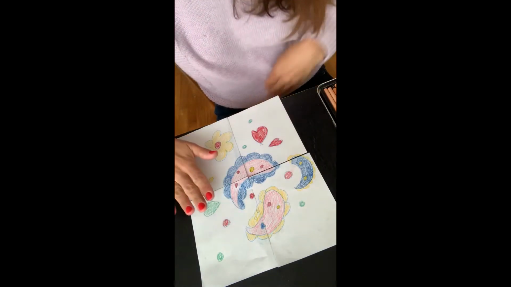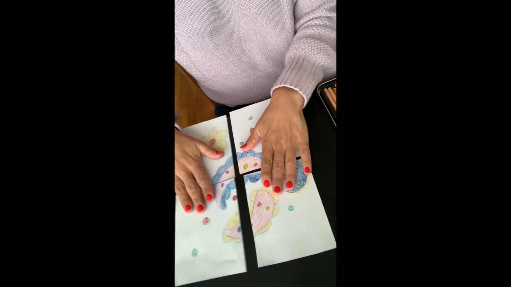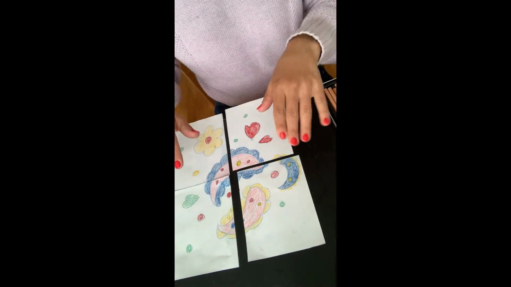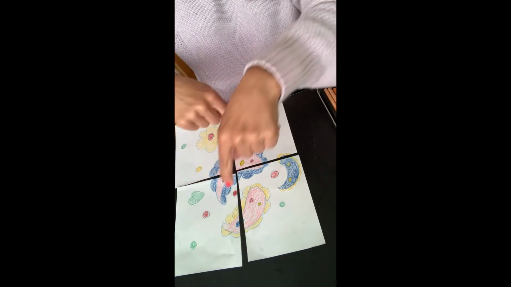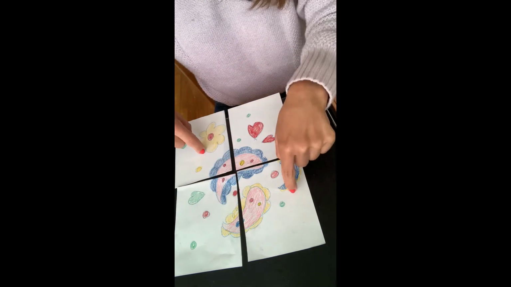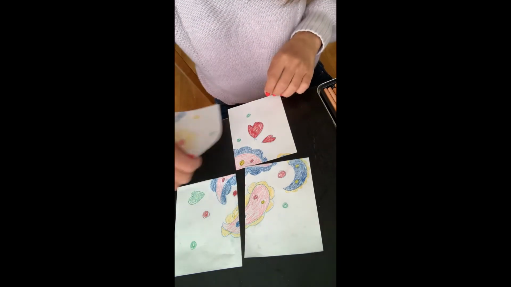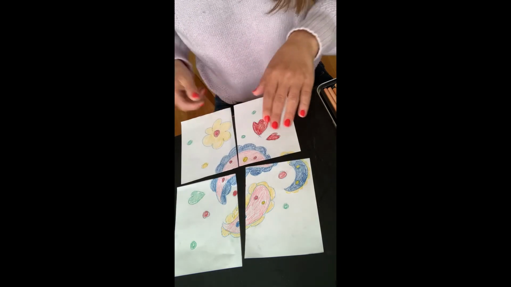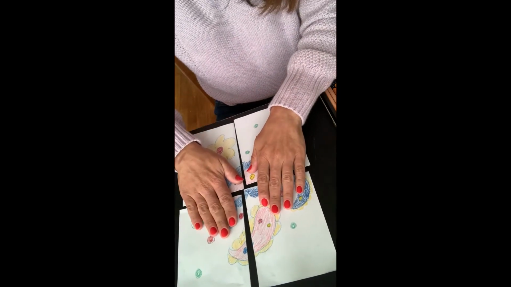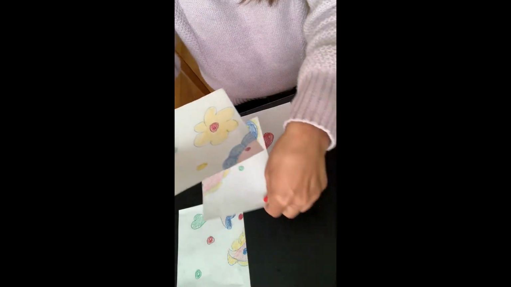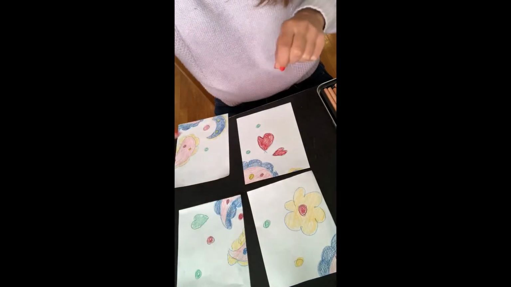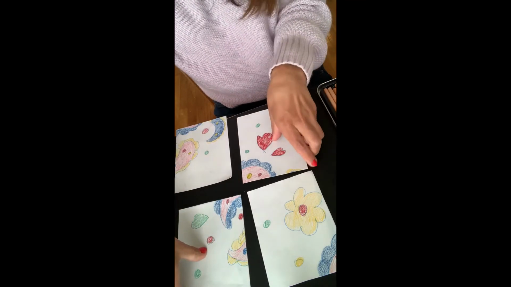Okay, so this was my pattern and I've got it cut into fours now. And it's very, very important to do this in the right order. You are going to switch the corners diagonally and you're not going to turn them as you do it. So this would be wrong if you were to turn it. You need to keep it in the exact same orientation, but just switch the locations. So like this. And like this.